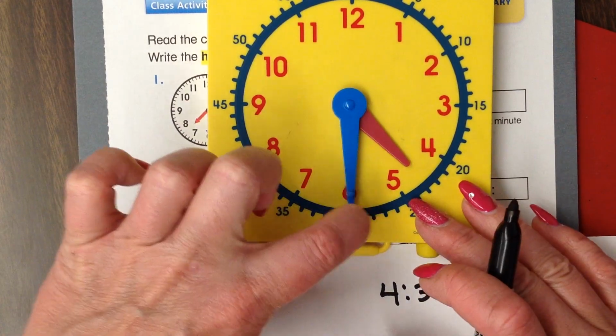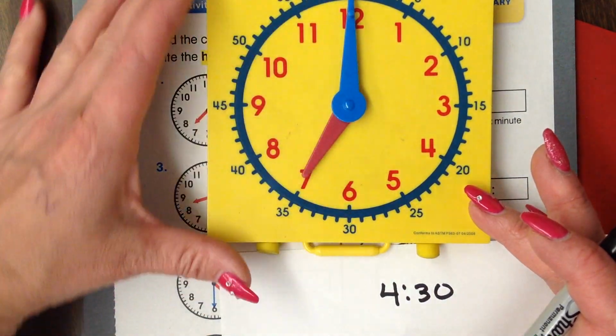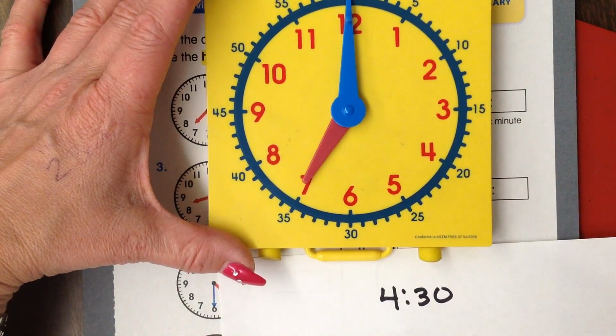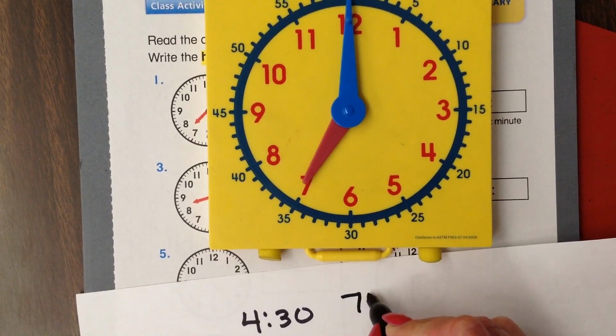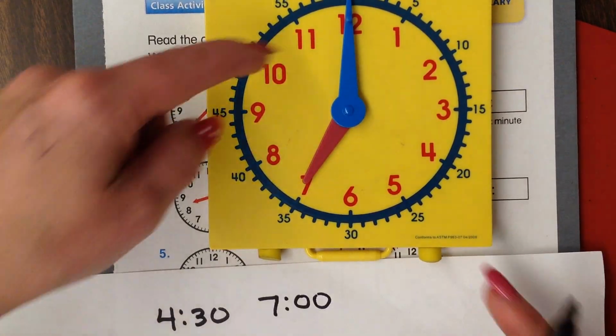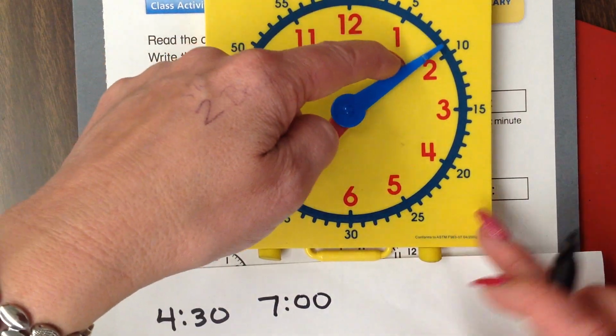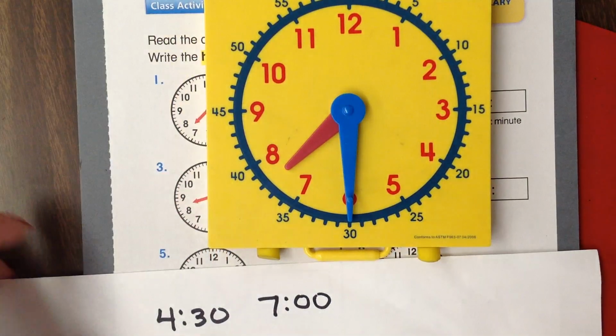All right, let's go ahead and move the clock a little bit more. I'm going to go roundy, roundy, roundy, roundy, roundy. Let's try this one. What is this one? You should know this one by now. Good. That would be 7 o'clock. Okay. What would happen if this minute hand was moving to here? What time is it now?